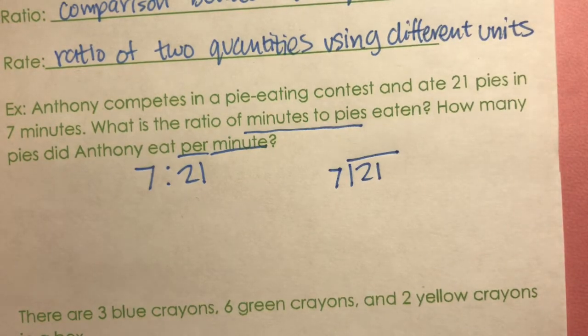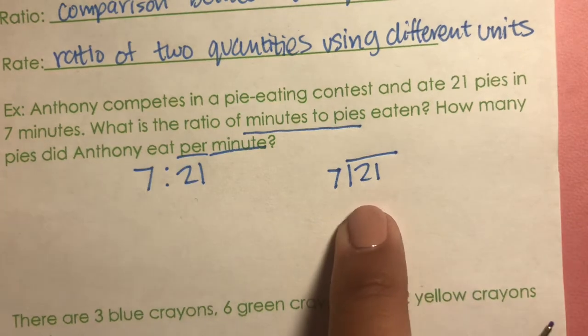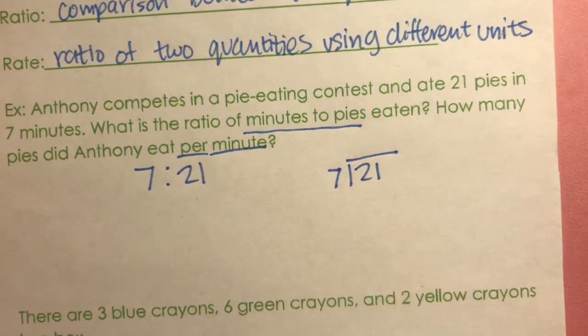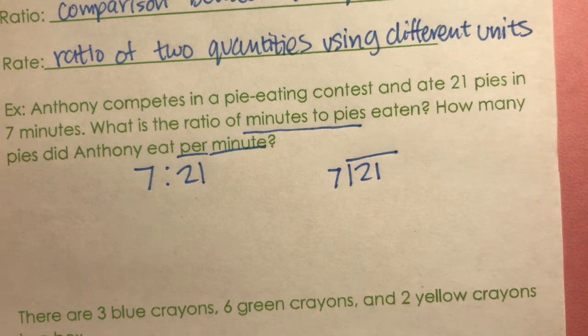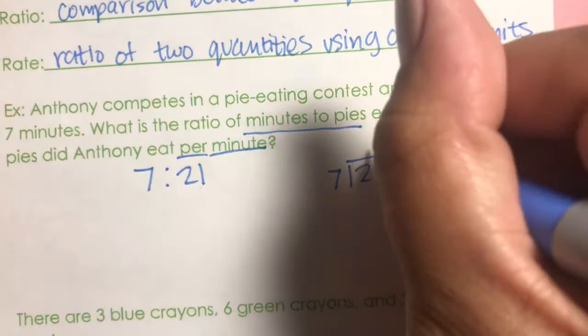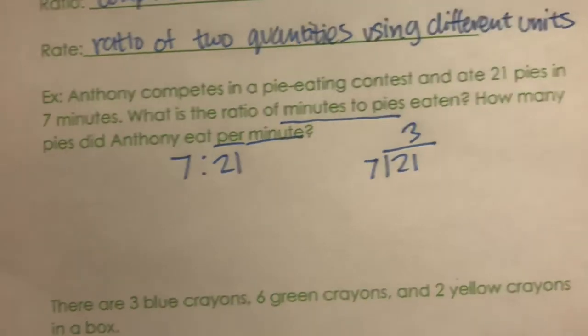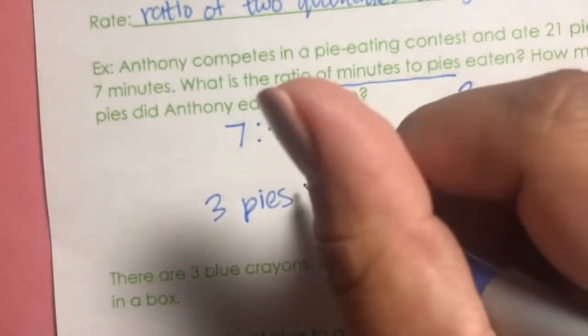If we know that he ate a certain amount of pies in 7 minutes, then each minute he had to eat a certain amount of pies to reach that ratio of 7 to 21. So to figure out how many pies he ate per minute, we just have to divide to see what amount he had to eat per minute. So 21 divided by 7 is 3. So he ate 3 pies per minute.